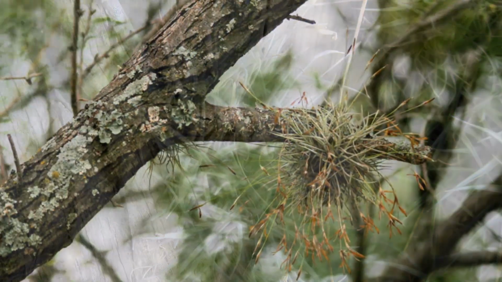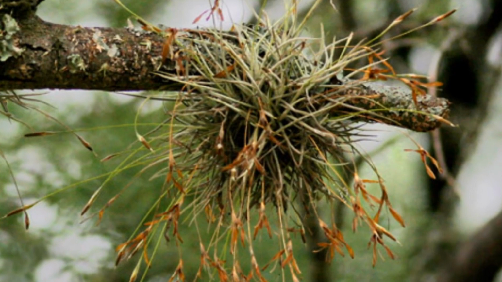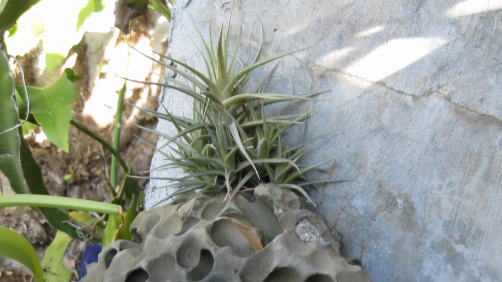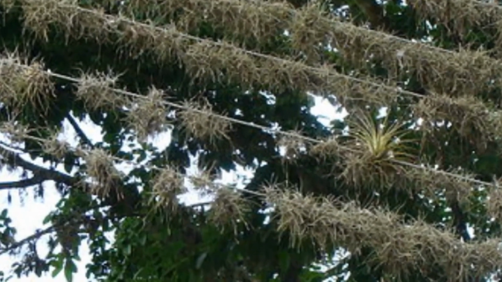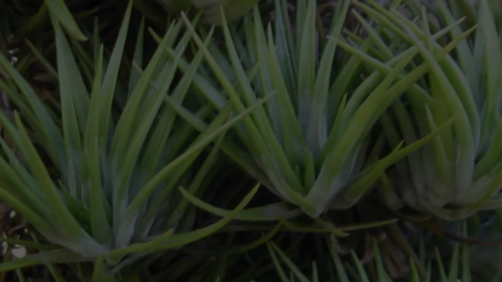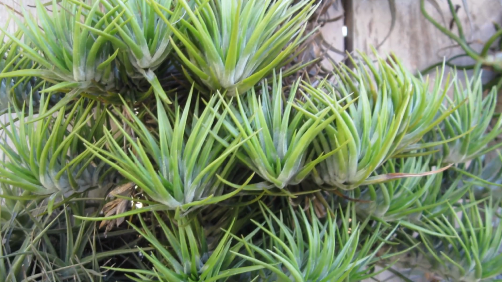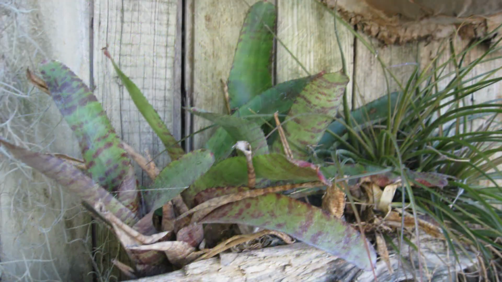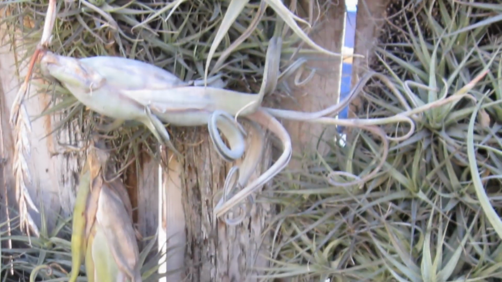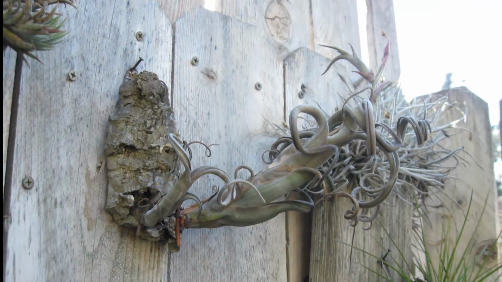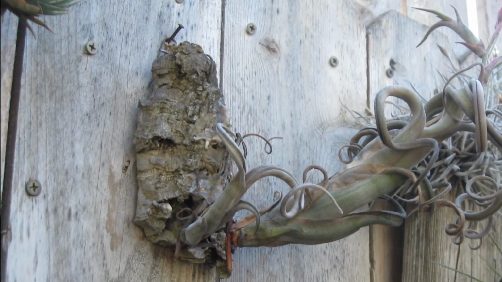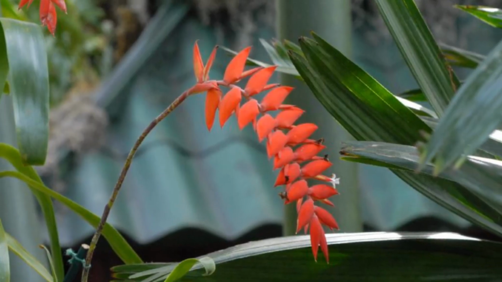They make their home on tree branches, bare rocks, and even on telephone wires. Since they're not parasitic like mistletoe, but rather epiphytic, they take their nourishment from the mists and humid breezes. Not being earthbound, these hardy exotics can be glued, tied, wired, or even nailed to just about any surface, and they will flourish and thrive.